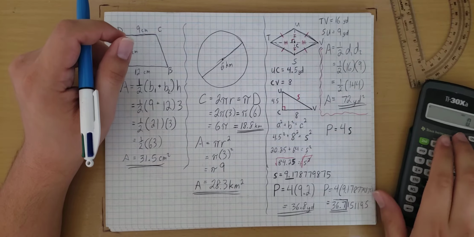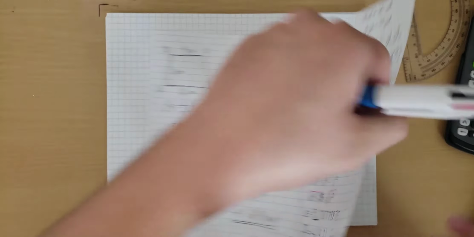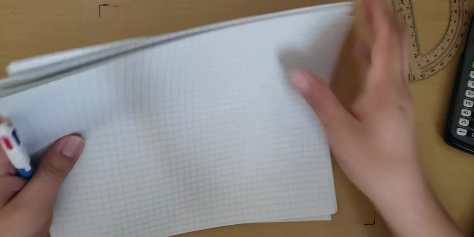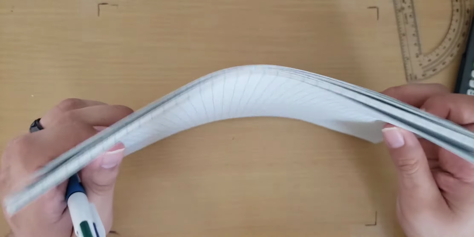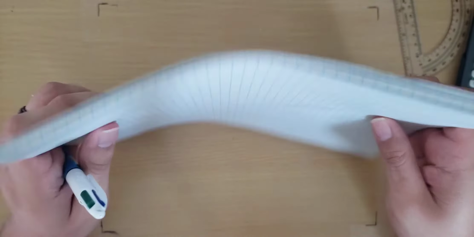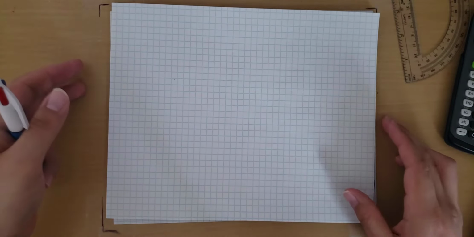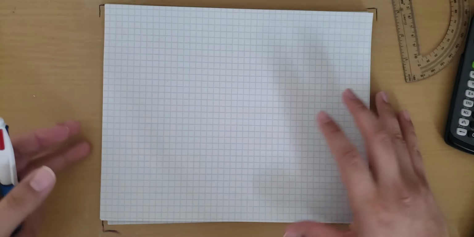Okay, so that's number 1. Let's proceed. Put them on that side. I try to make the most of all this paper. Okay, so on to number 2. I want to go by pretty quick.